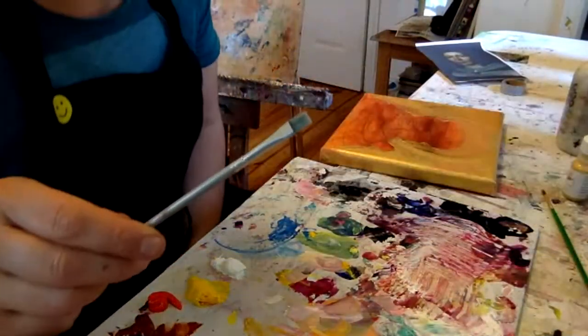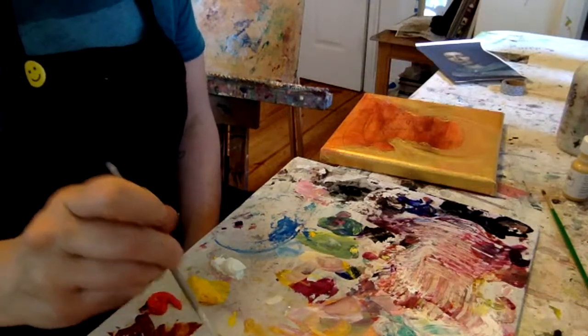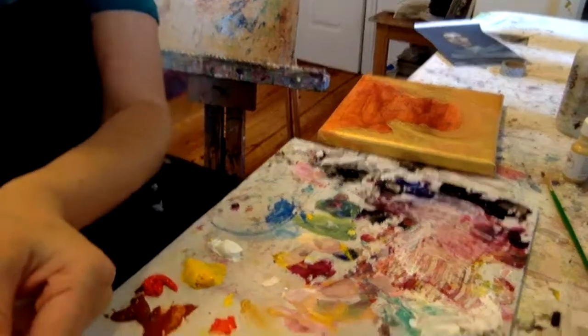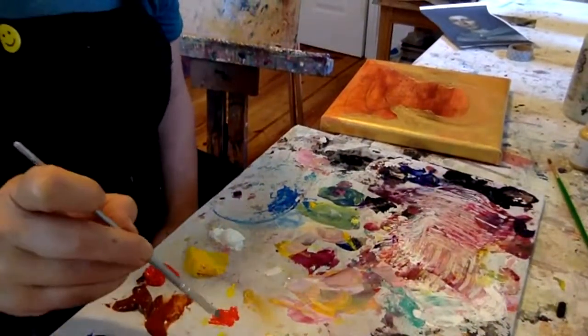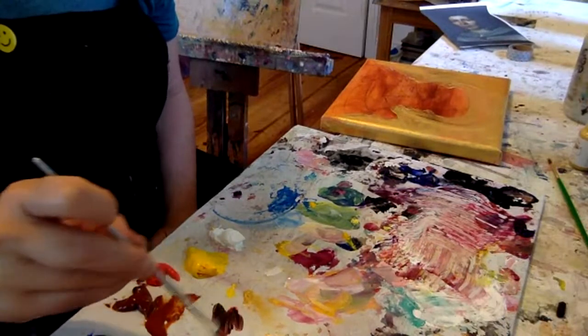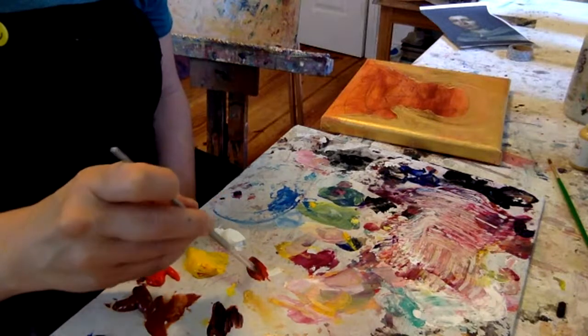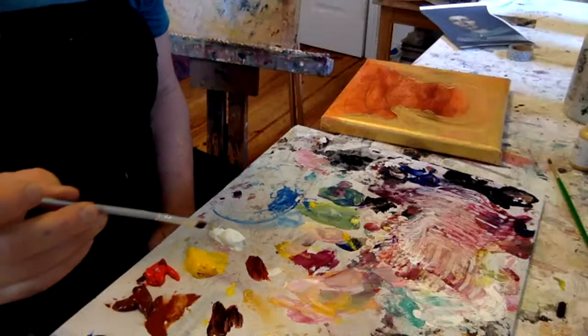I'm going to use a small flat brush because I still really like it, instead of a little round brush. Let's see what happens if I add just a touch of black to my red. It's too black. Okay. I want to just make it a little darker. That's probably too black also.